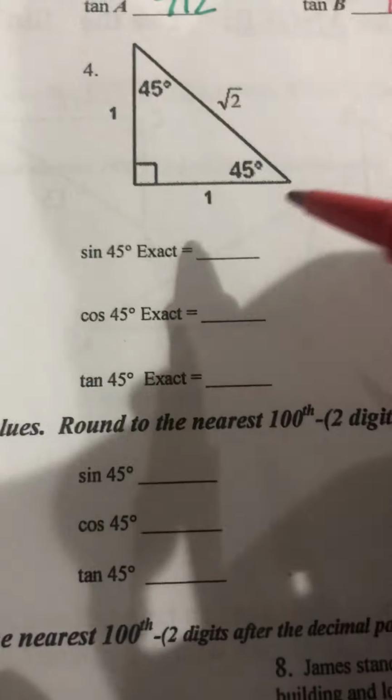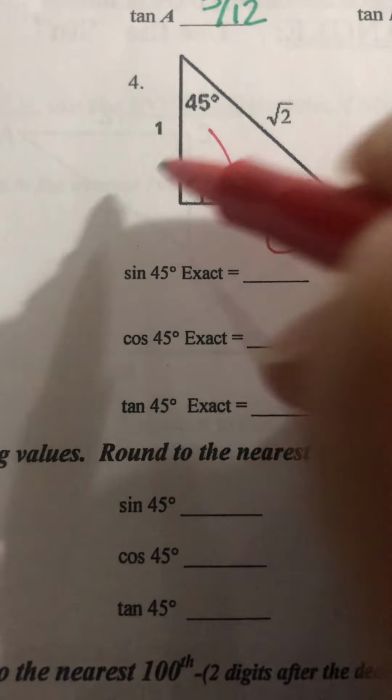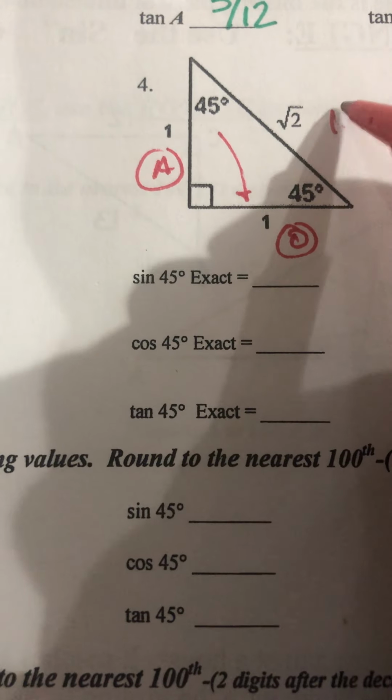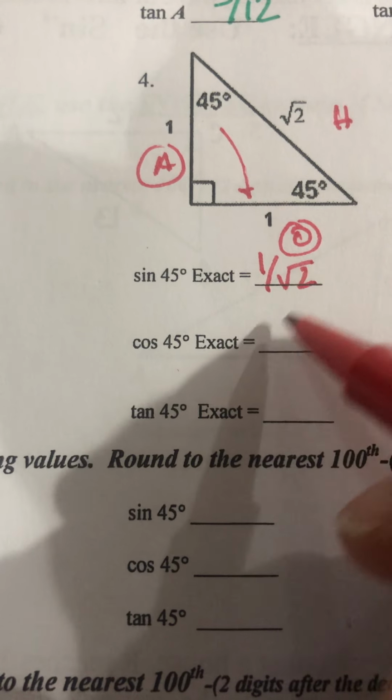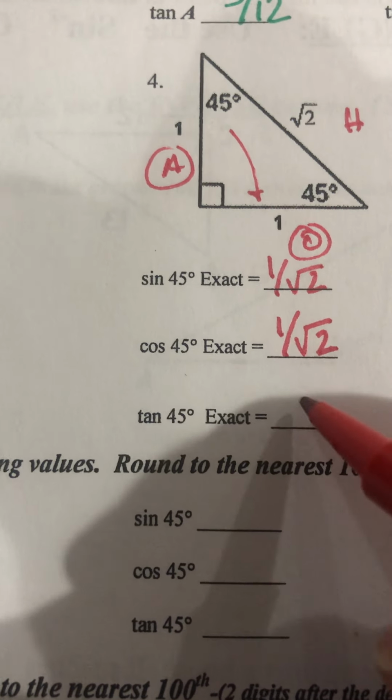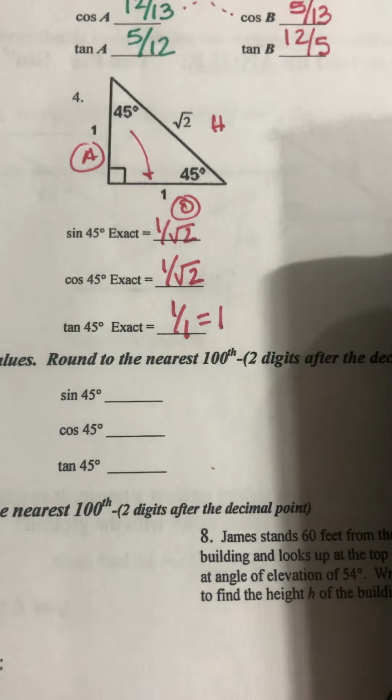Now we move on to the 45, 45, 90. Now this is nice because it's an isosceles triangle, so it doesn't matter which 45 you choose, the opposite and the adjacent are all going to be 1. So the sine is going to be 1 over root 2, hypotenuse is root 2, cosine is 1 over root 2, and the tangent, opposite over adjacent, is 1.